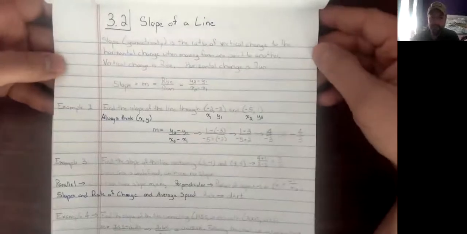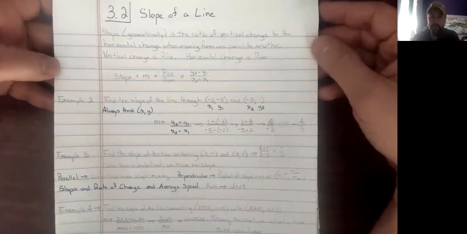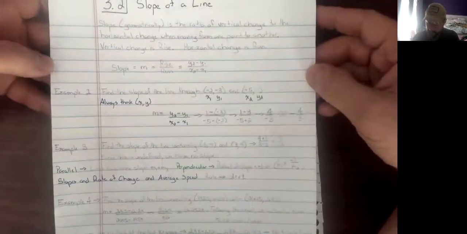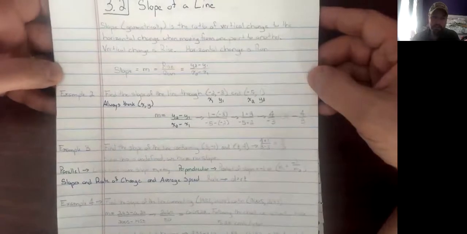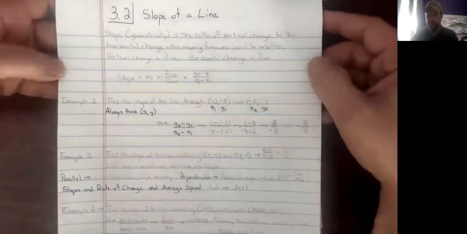Okay, section 3.2. Again, I'm going to just leave my notes up here. You can pause it if you want to. This basically summarizes the information from the textbook. So our slope, it's the only real formula we have to remember. You don't really have to remember it, but you will. After you do a few of these, it'll stick with you.